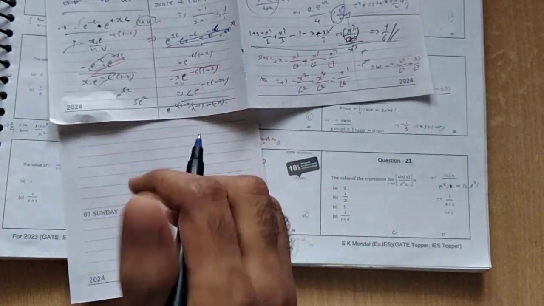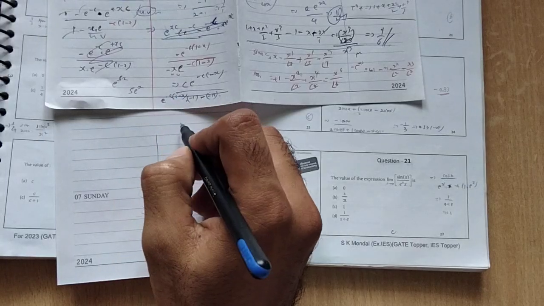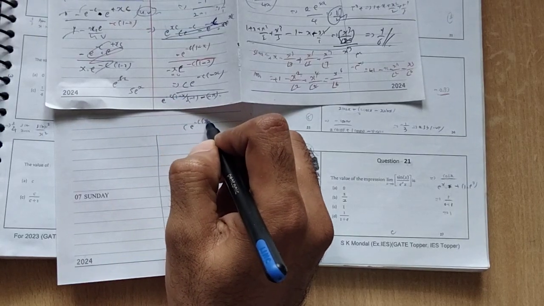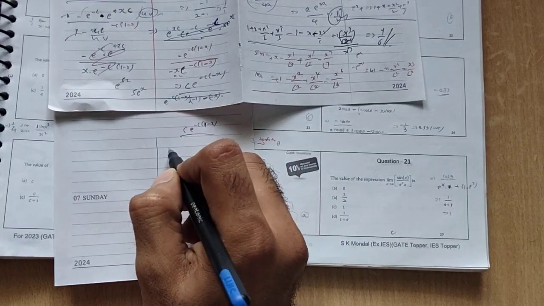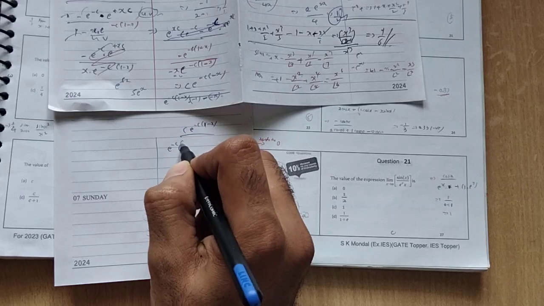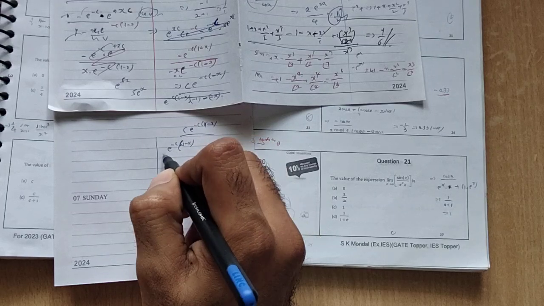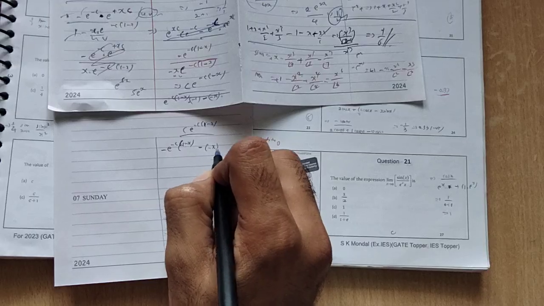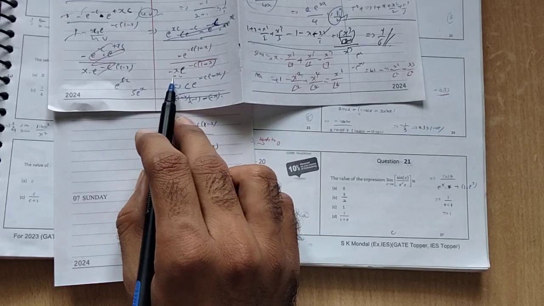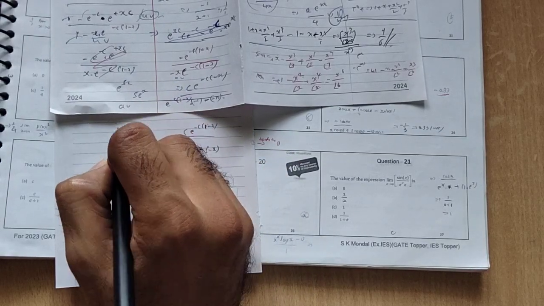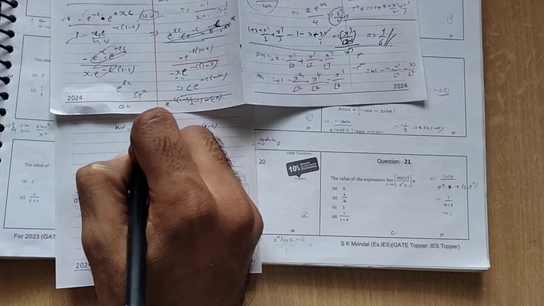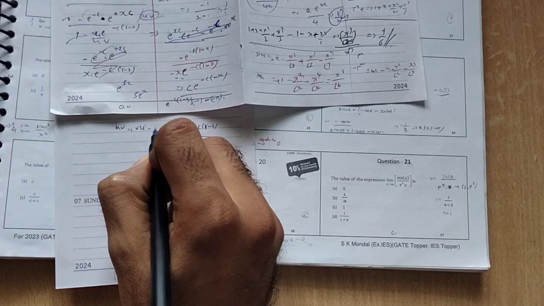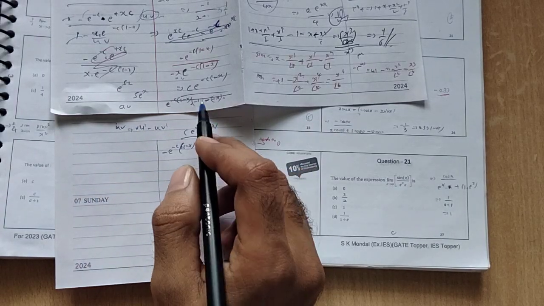I'll just read the equation here. c e power minus c x, 1 minus x, e power minus c, 1 minus x, minus will be the minus of 1, so minus x. Then uv, v u dash minus u v dash.